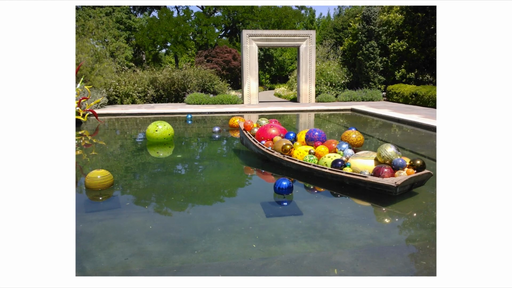These pieces of artwork are wholly unique to the place in which they were displayed. Once you remove a Dale Chihuly sculpture from the Arboretum, it no longer is that sculpture. You remove it from its context. You remove it from its environment in which it was supposed to exist.